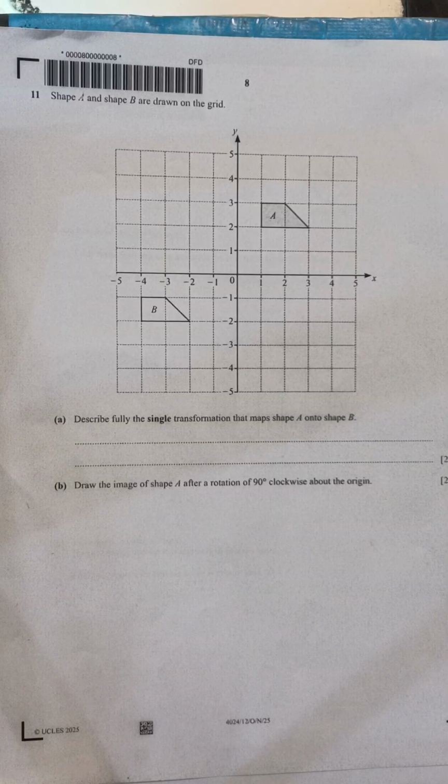Describe fully the single transformation that maps shape A onto shape B. You have to describe this transformation of the shape.